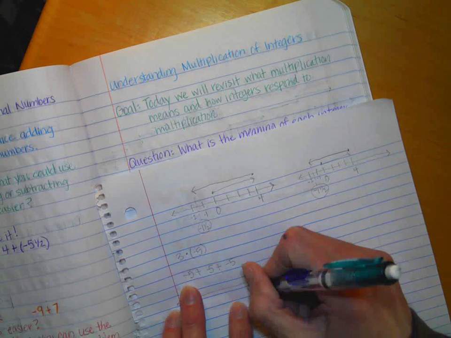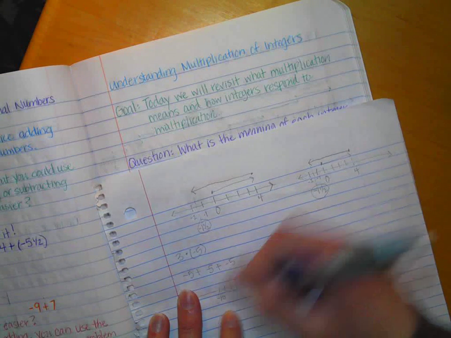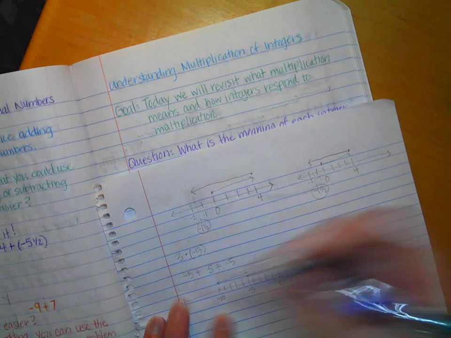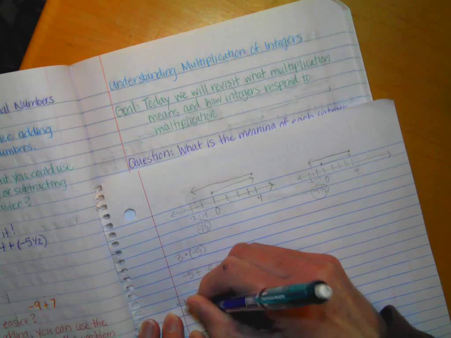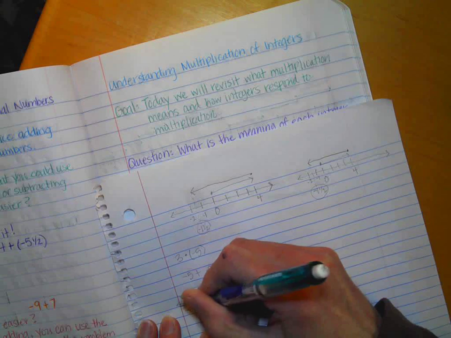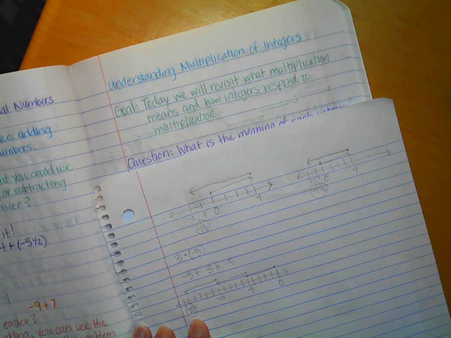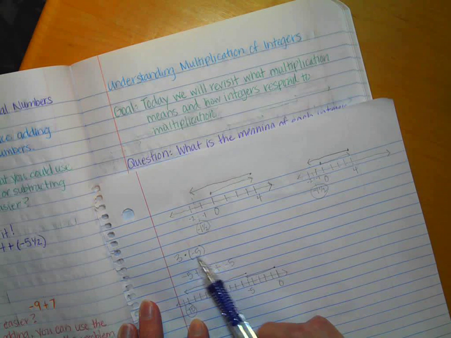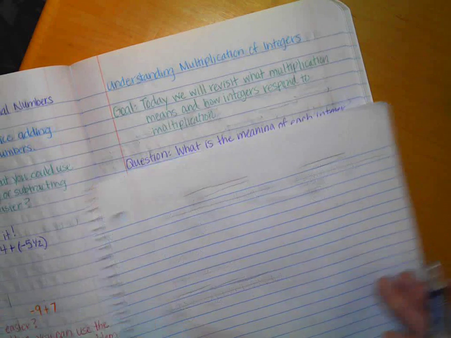That would be one of them. Then I'm going 1, 2, 3, 4, 5, and that would be 2 of them, right? And then I had one more, which was 3. 1, 2, 3, 4, 5. And that would be my third set of negative 5, which gives me an answer of negative 15. So I now know that 3 times a negative 5 gives me an answer of negative 15.